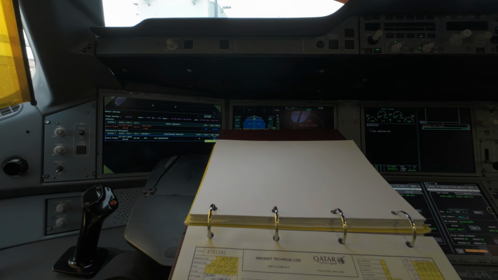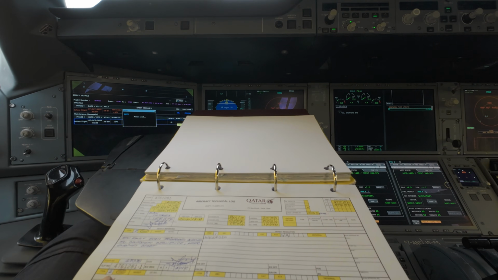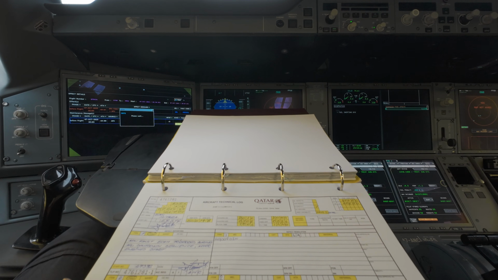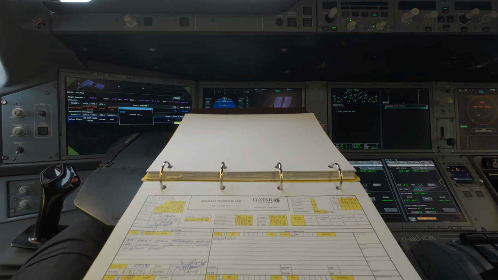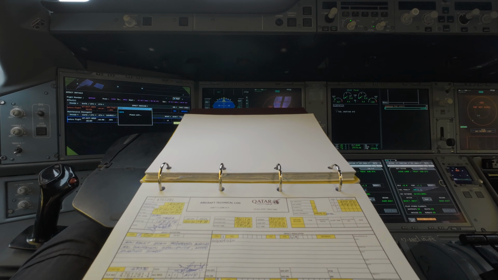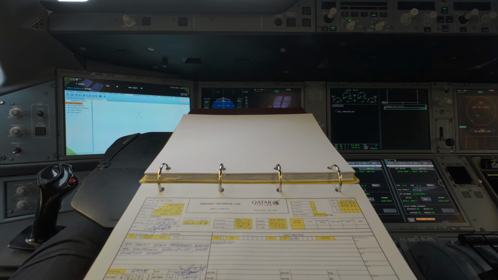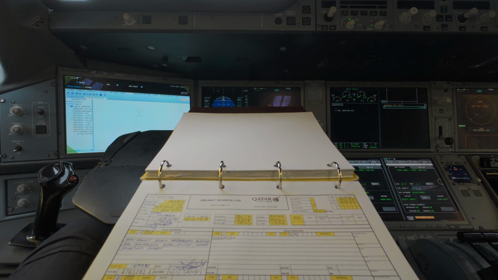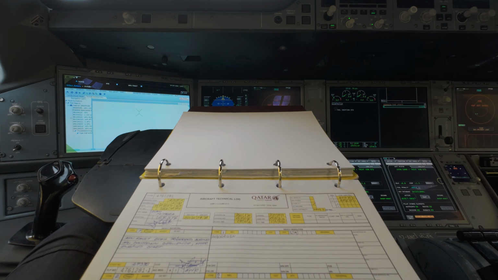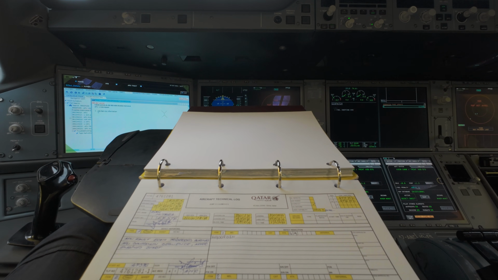And the test is also to do a run of the APU. Well, as I already saw it working, just sign it off that it was already working and that the dispatch message has been cleared.